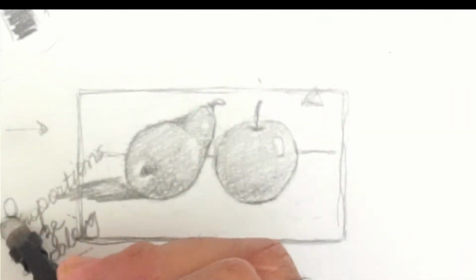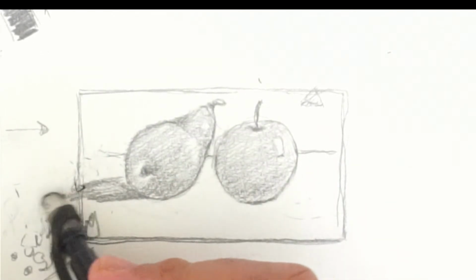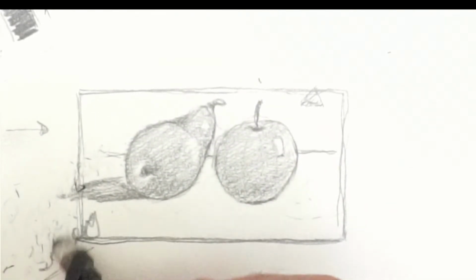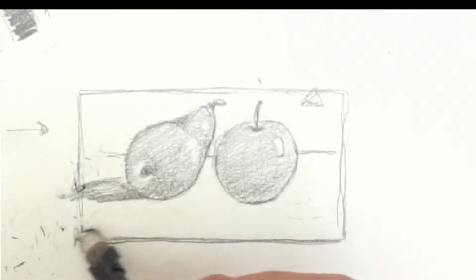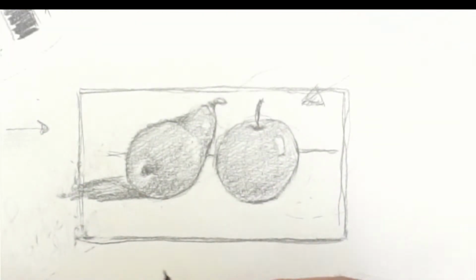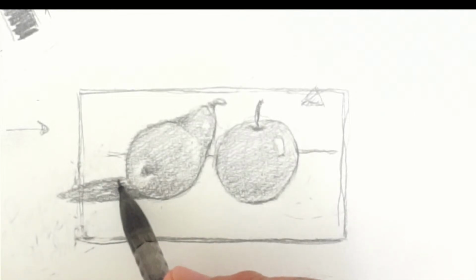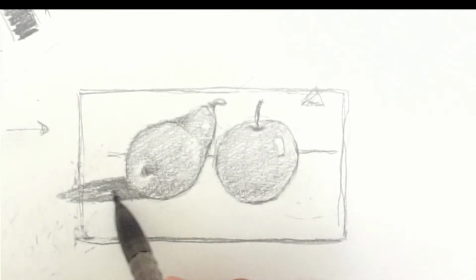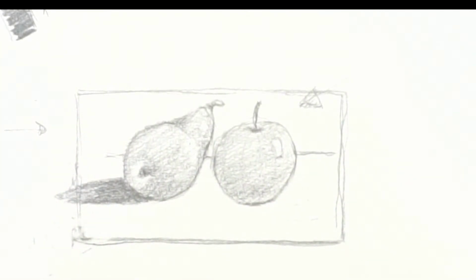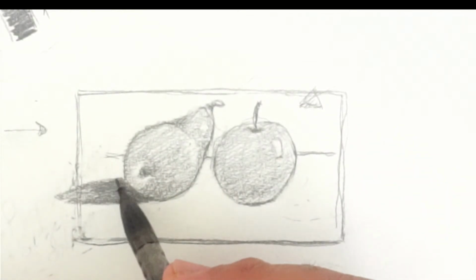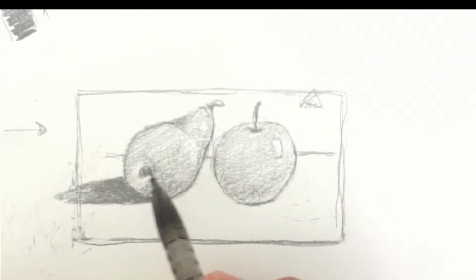Let's erase this so we'll have a clear understanding of what I'm doing here. Let's erase this. So look at this very good example here. Now the shadow is going out of the canvas, which is a mistake. It could be a mistake or it might not be, but it is a mistake because I didn't realize initially how long the shadow would be.